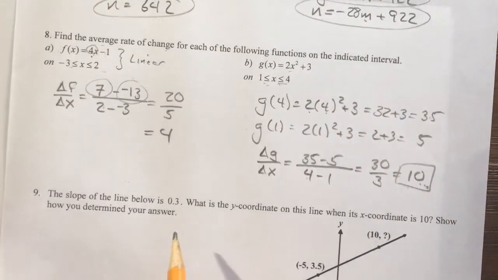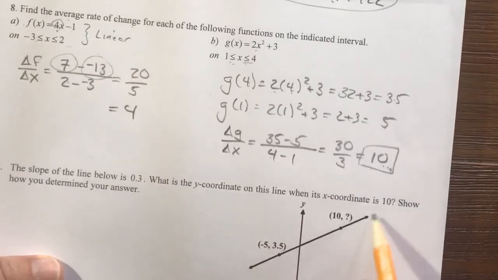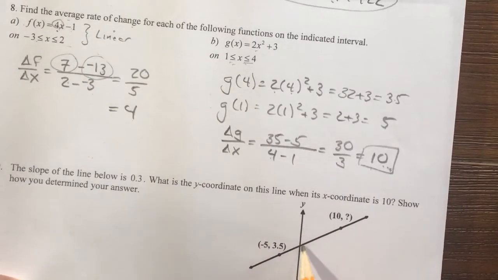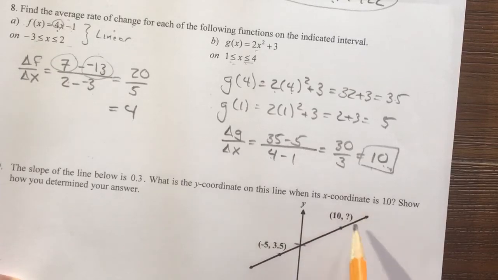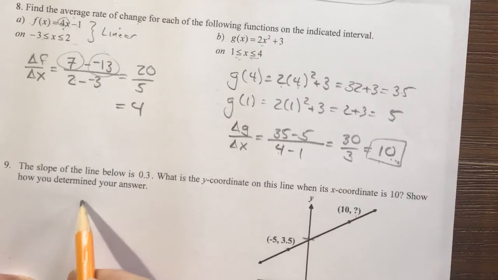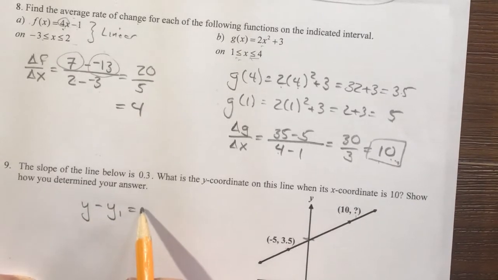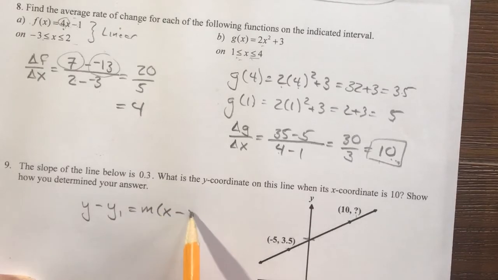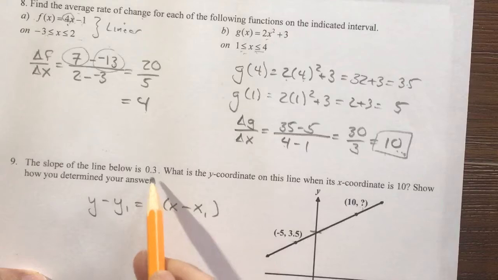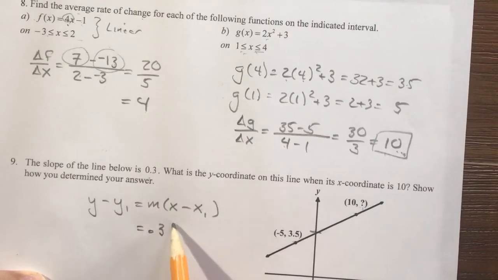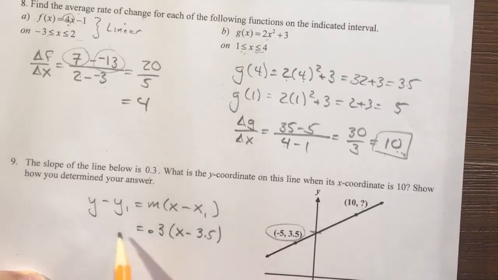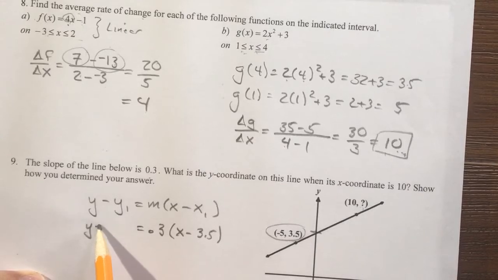All right, number 9. The slope is 0.3. Positive, it's going up. What's the y coordinate? They gave me one point, and they also want me to find this other point. What's the y coordinate when the x coordinate is 10? Oh no, I'm not looking for the y-intercept. All right, so I think I'm going to use this, much more useful than mx plus b. Call this point slope. So I've got the slope, 0.3, and I've got a point right there. x minus 3.5, and over here, y minus -5 is going to turn into plus 5.